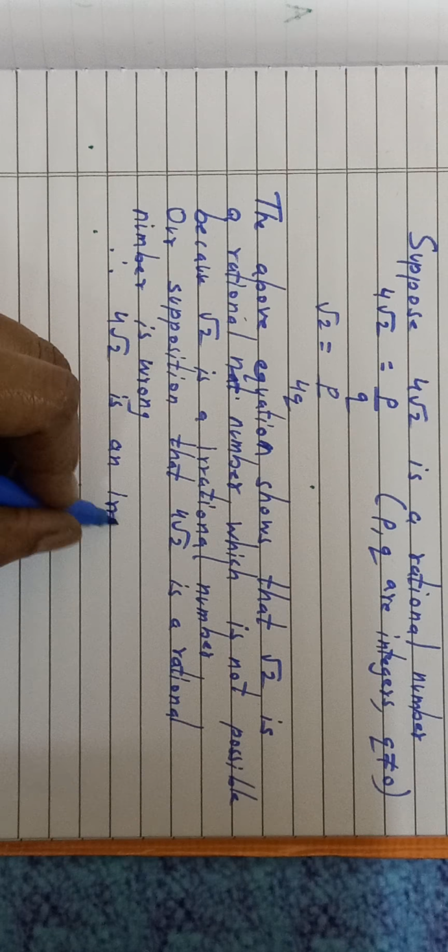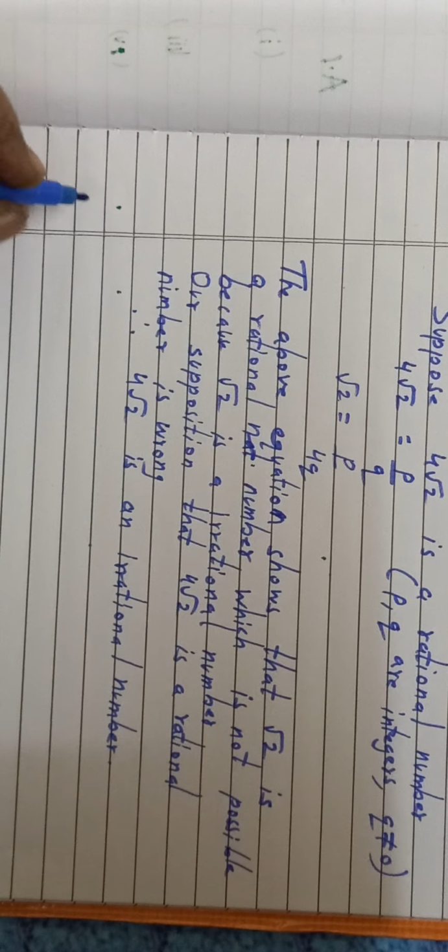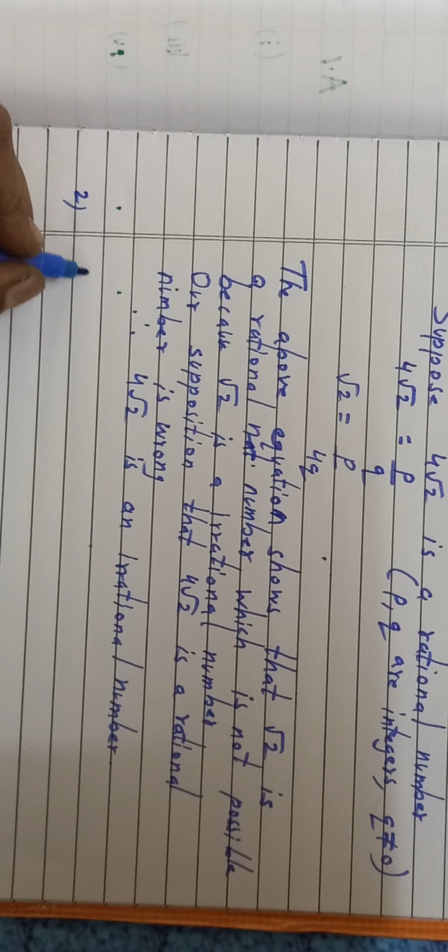Now, for the second example which has been given to you, the same method has to be applied. See here, practice set 2.2, the second example. Prove that 3 plus root 5 is an irrational number. So the steps are exactly the same. What you need to do here is like this. Same steps, second question. I will just show you how it should be done.